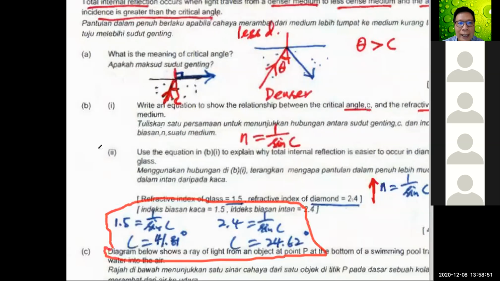Then follow what I say now. You all write this: Diamond has smaller critical angle compared to the glass.